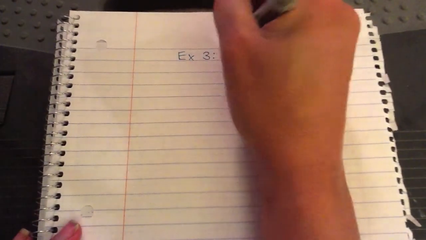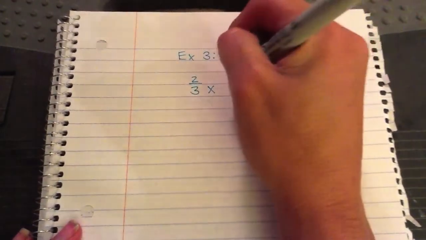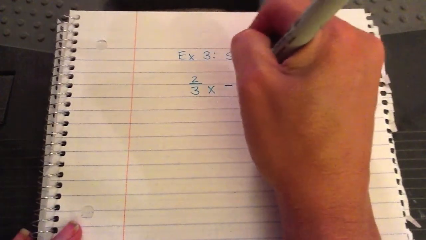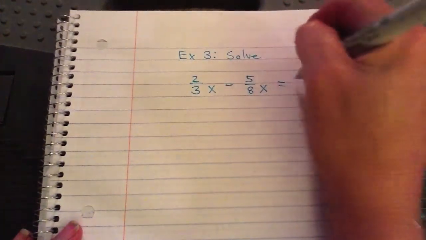The last one, we don't have to write anything on the left if you're switching pages. Most of you probably still have room though. Example 3: 2 over 3 x, subtracting 5 over 8 x equals 26.